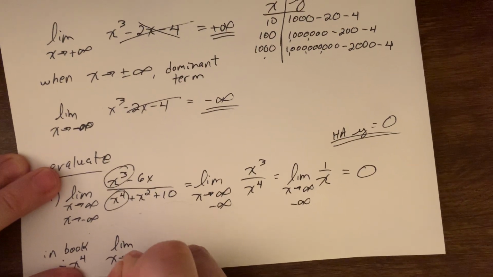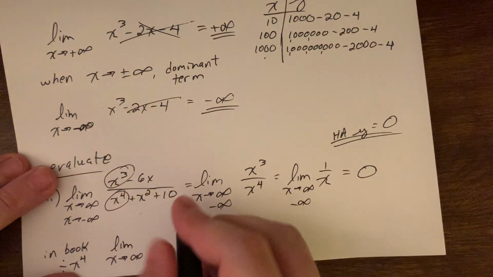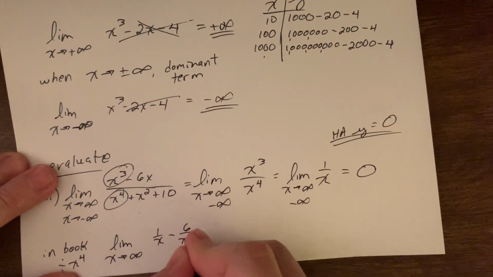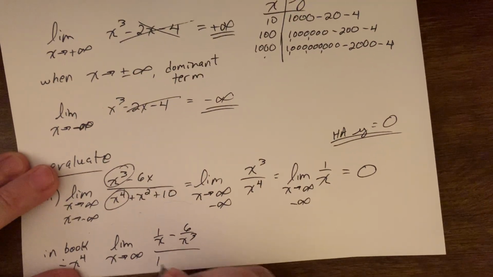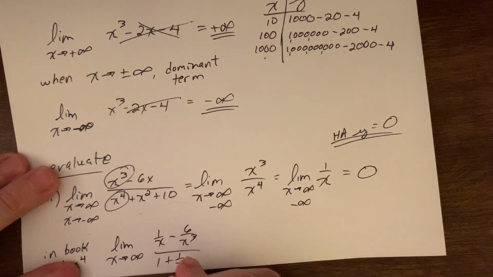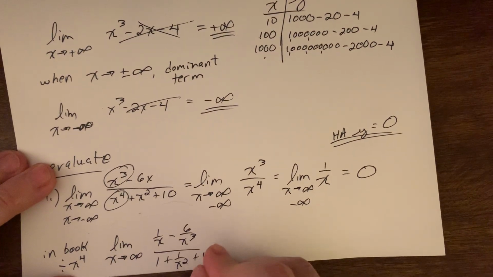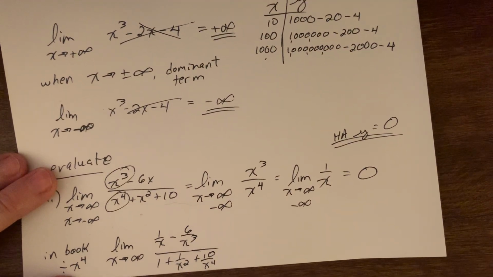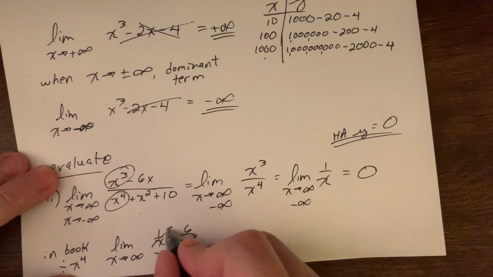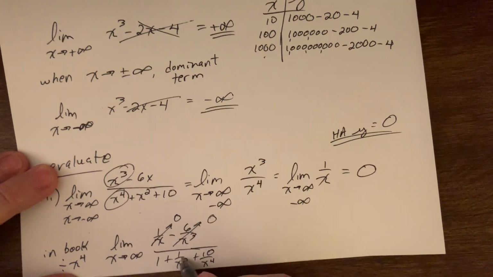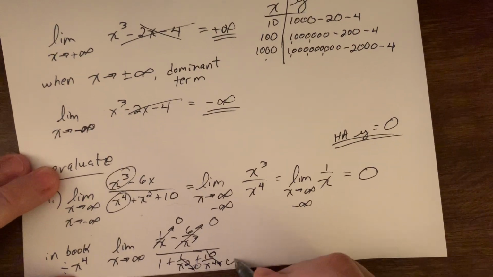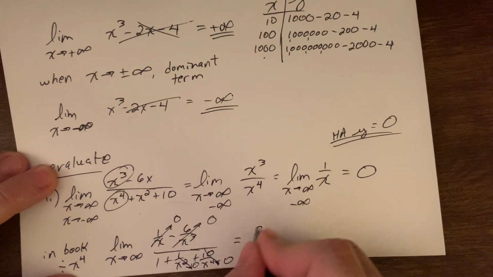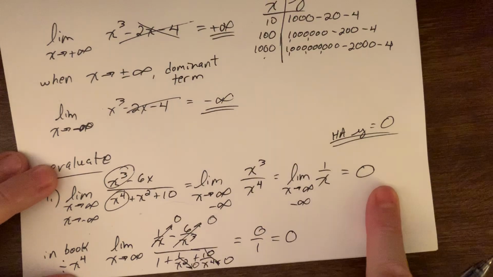Let's just go back to x approaches positive infinity. X cubed over x to the 4th is 1 over x, minus 6x over x to the 4th is 6 over x cubed. X to the 4th over x to the 4th is 1. X squared over x to the 4th is 1 over x squared. 10 over x to the 4th is 10 over x to the 4th. And now they'd expect you to realize this goes to 0. This goes to 0. This goes to 0. This goes to 0. So you've got 0 minus 0 over 1 plus 0 equals 0 over 1. Same 0 that we had a moment ago.